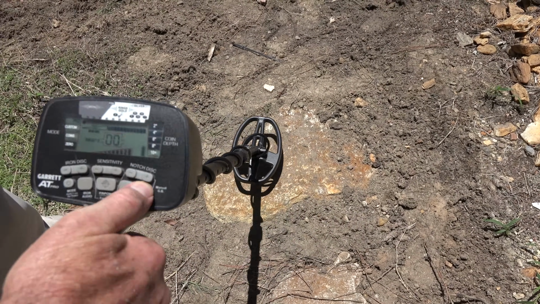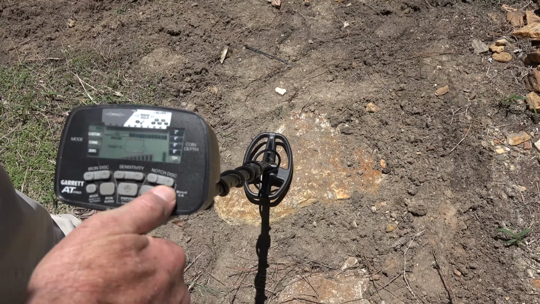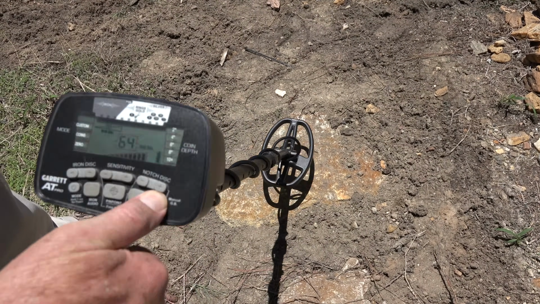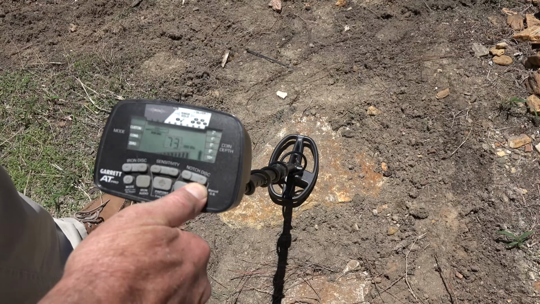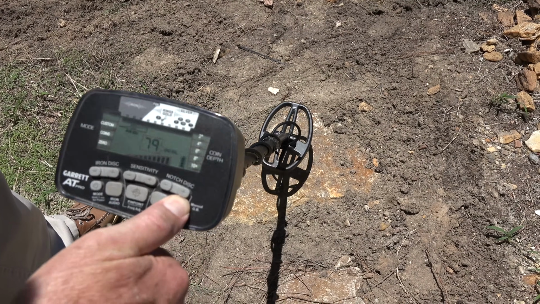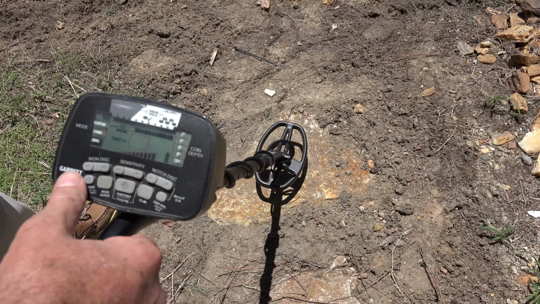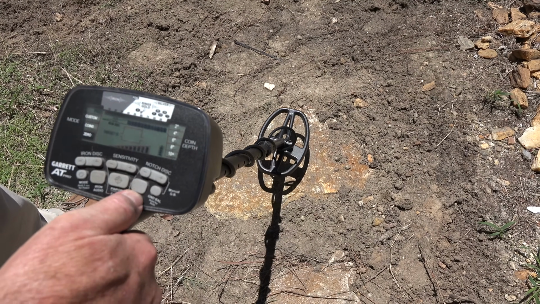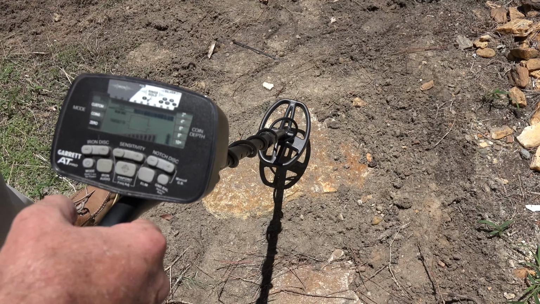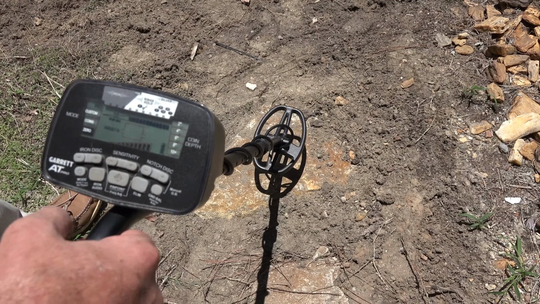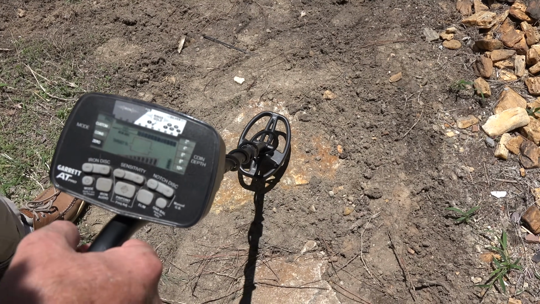Alright, let's go ahead and re-ground balance. Alright, now I'm going to put a number of targets up here, and so we're all on the same page, I just want you to use lead fishing weights.